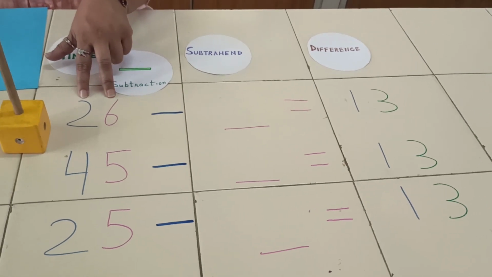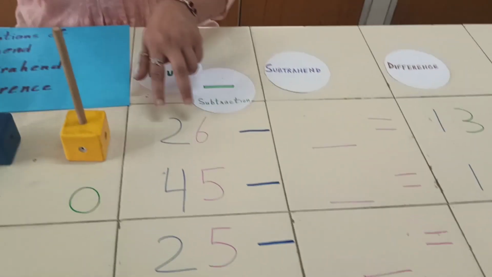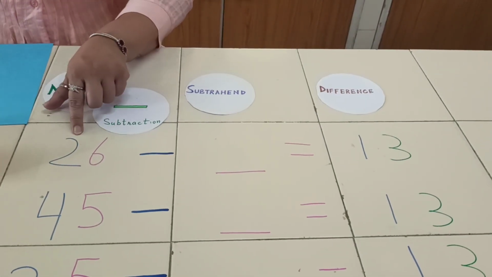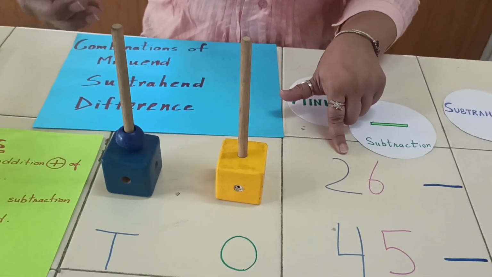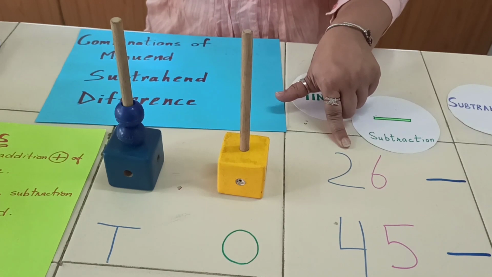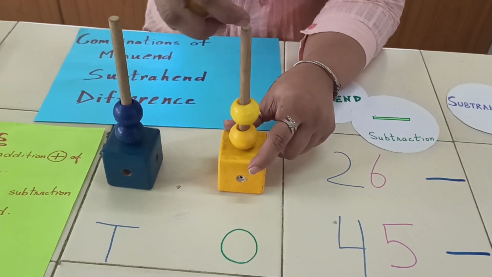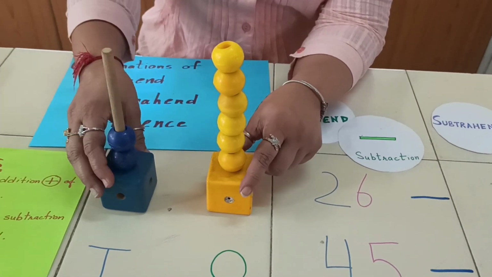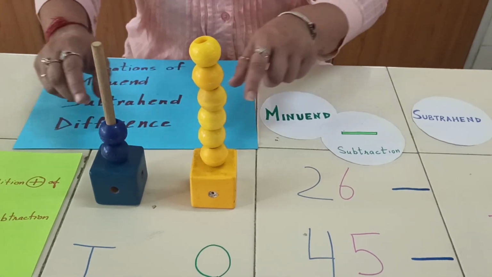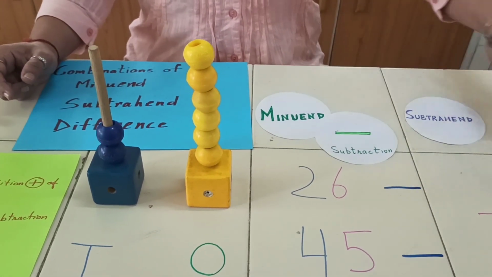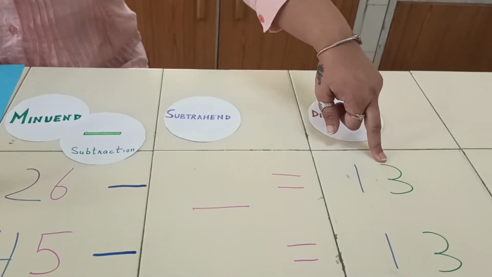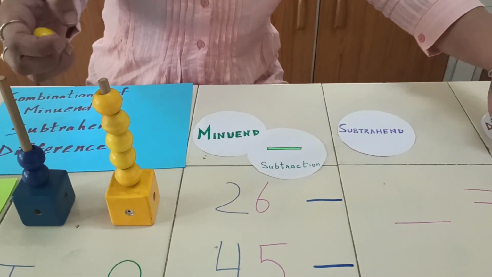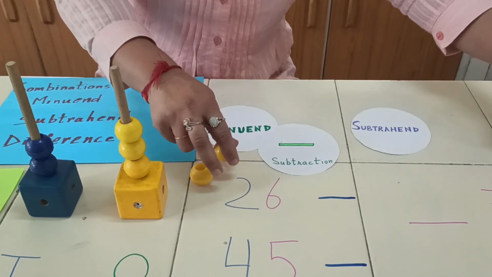That means I'll keep the number of beads of the minuend in the abacus and I'll remove this many from the abacus. That means I'll keep 2 beads in the tens place and 6 beads in the ones place. 2, 3, 4, 5 and 6. So I'm ready with my minuend 26. As we need to do subtraction, I'm going to remove 3 beads from the ones place. Always start from ones. So I'll remove 3 beads, 1, 2 and 3. I'll keep the removed beads on the side.